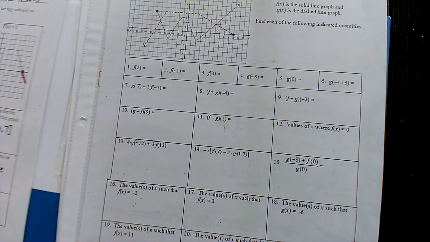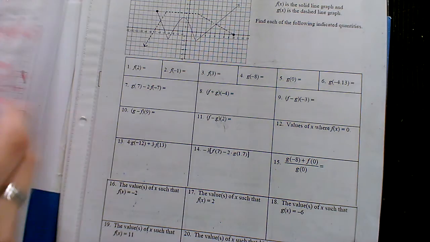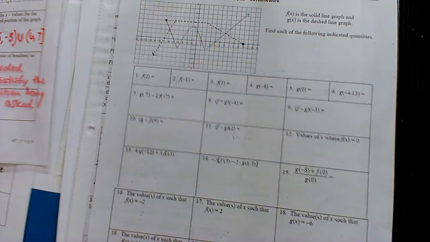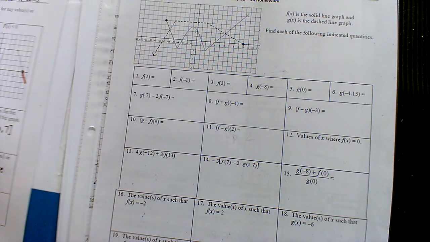We have quite a bit of time left. Hopefully yesterday you started some of these problems on page 49. If you want to go ahead and try some of the ones on the back, you can. But before you do that, we're going to have a homework quiz.